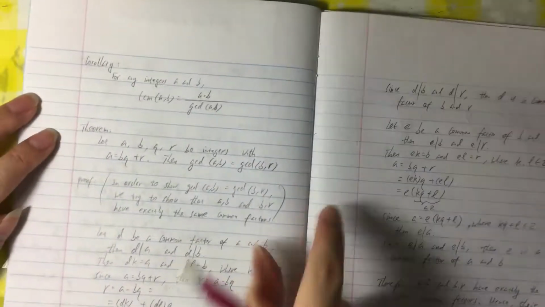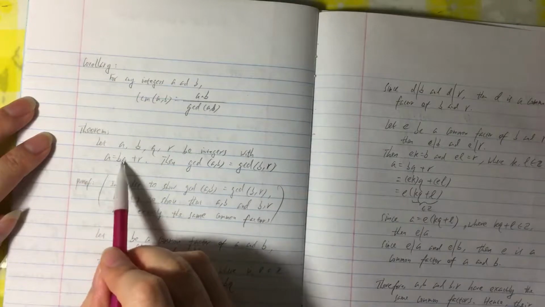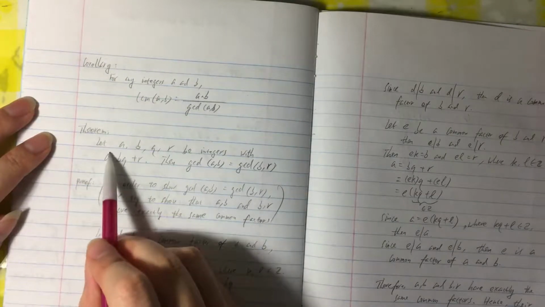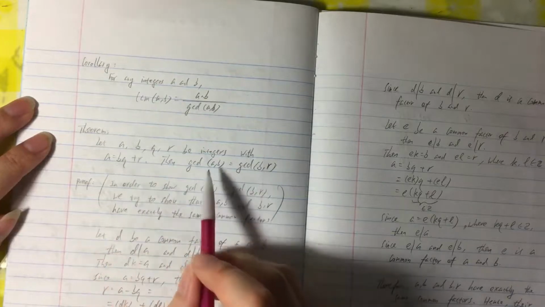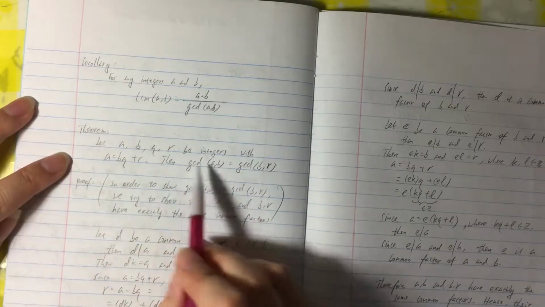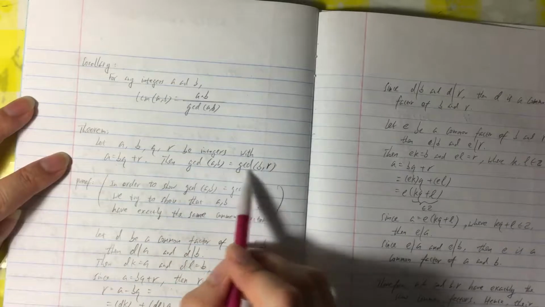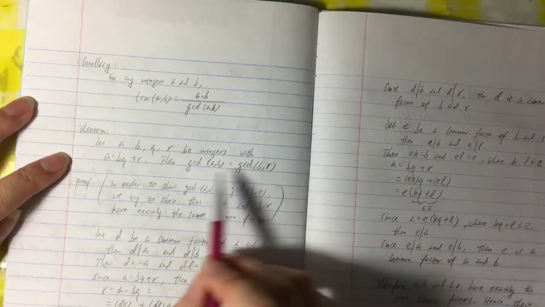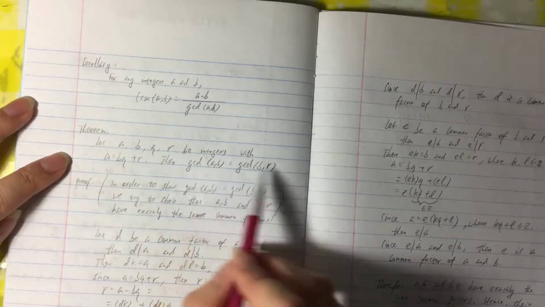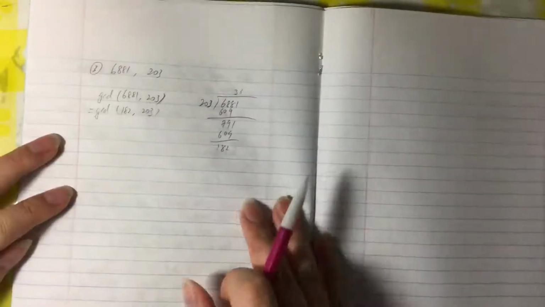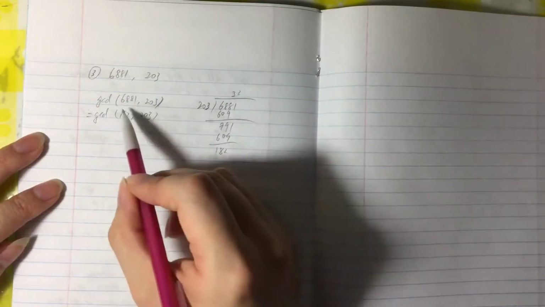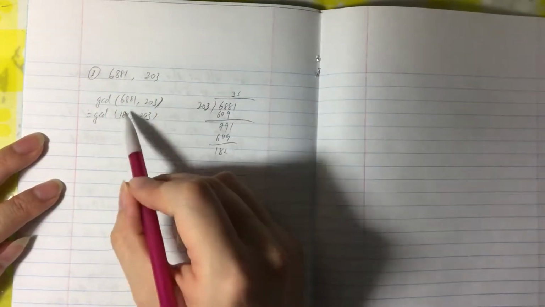By the previous theorem, A equals BQ plus R. A is called the dividend, B is the divisor, R is the remainder. If I replace the dividend with a remainder, the GCD stays the same. So this number is a dividend.